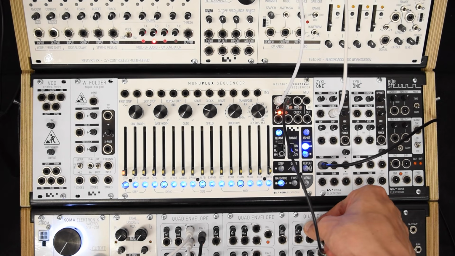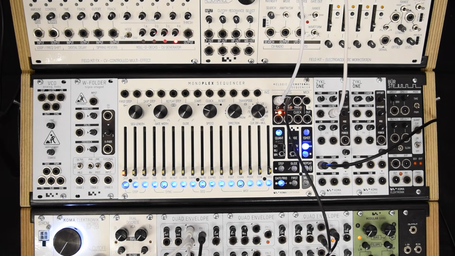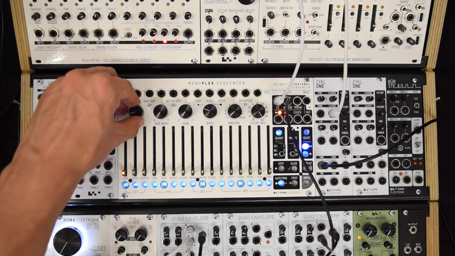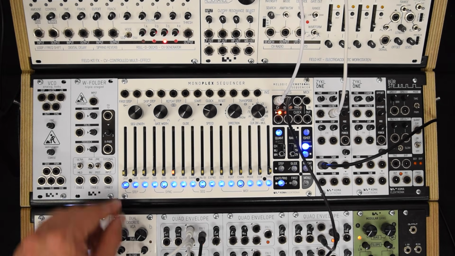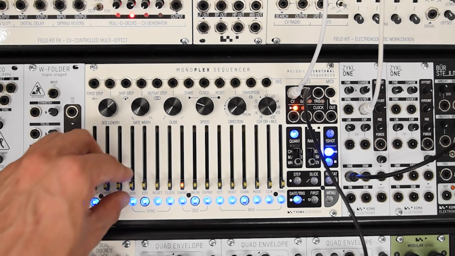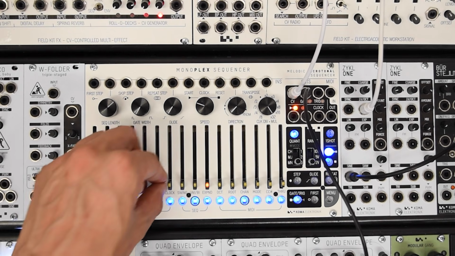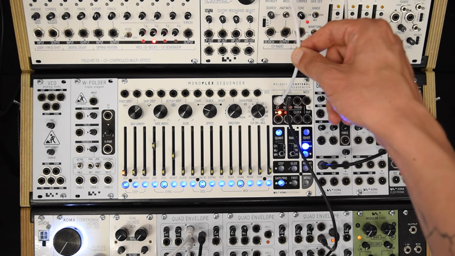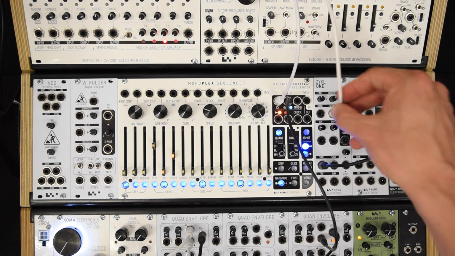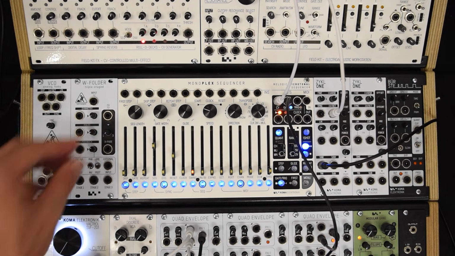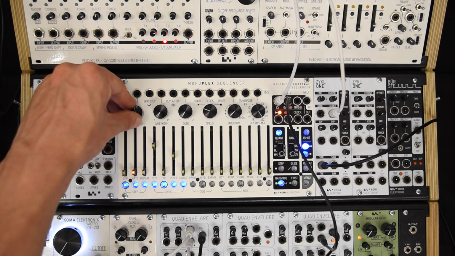Let's first look at the sequence length. Here I increase the length of the sequence to about 10 steps. And by moving these sliders, I change the voltage on the output, which goes to the 1 volt per octave of the VCO. Let's make it a little bit shorter.